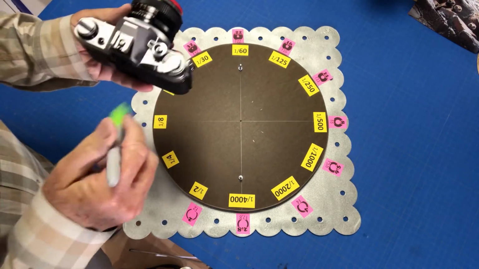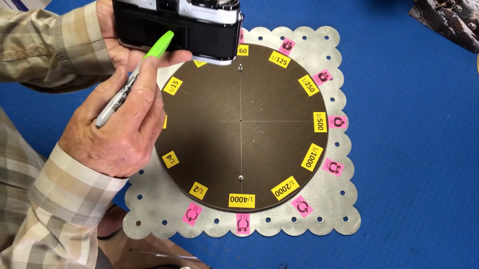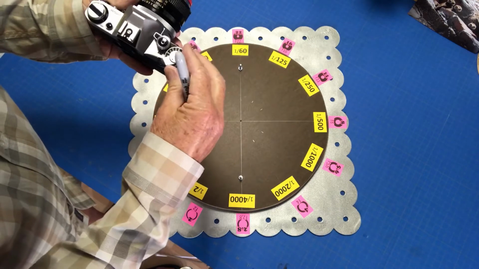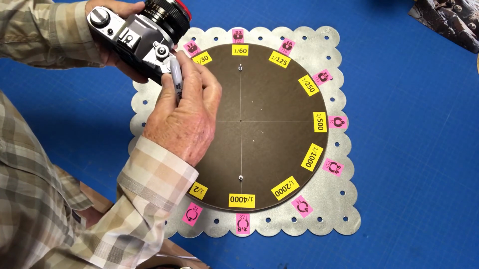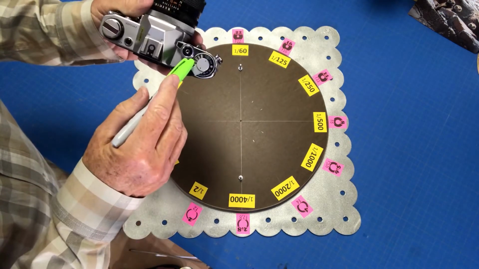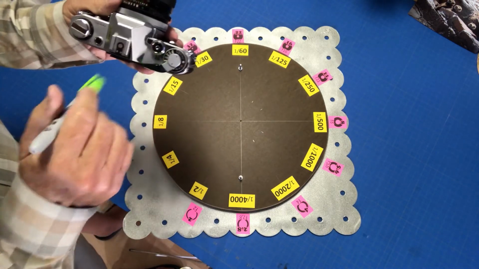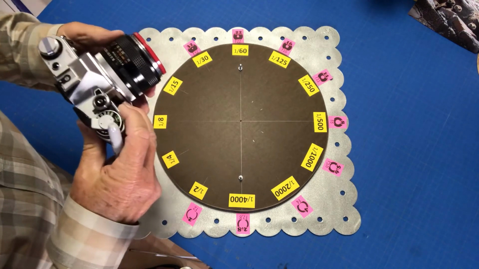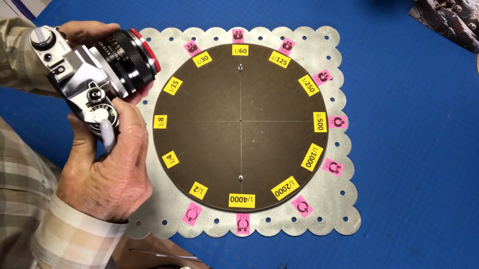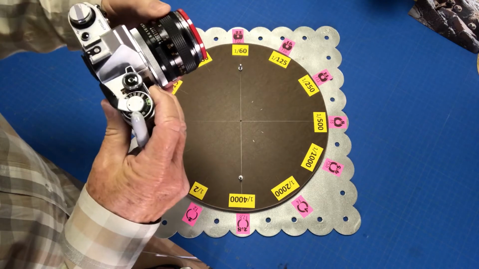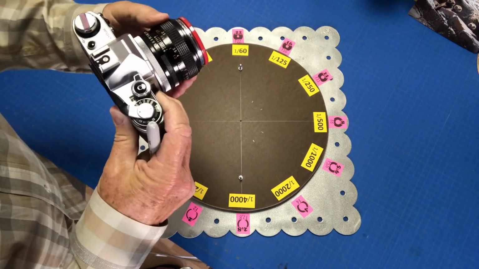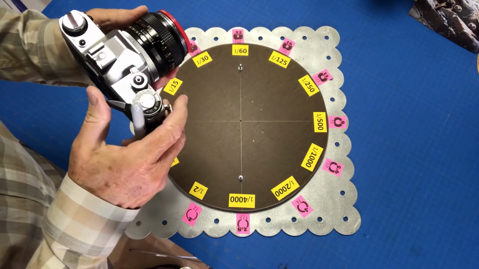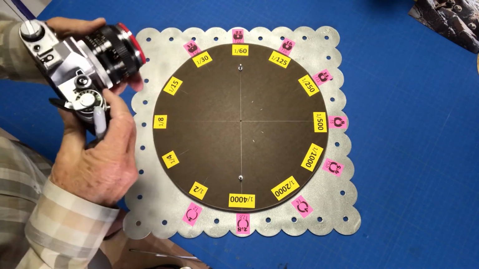I have 125 ISO film, so I am now going to put the shutter speed indicator at 125. Okay? So if it's a bright sunny day, all I have to do is focus the picture and then take the picture, 125 at f16.